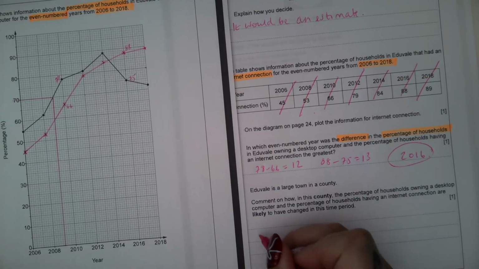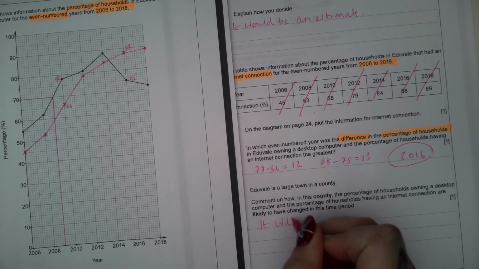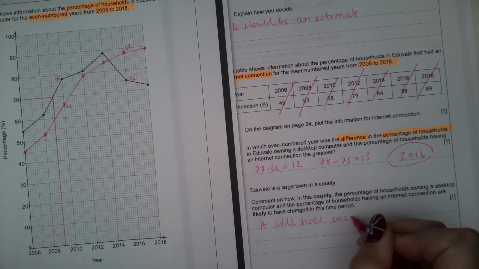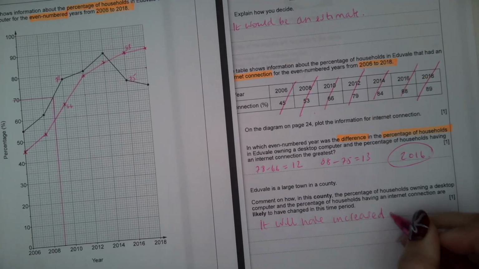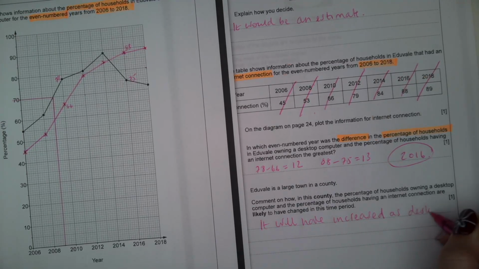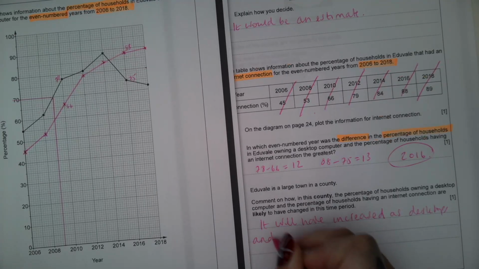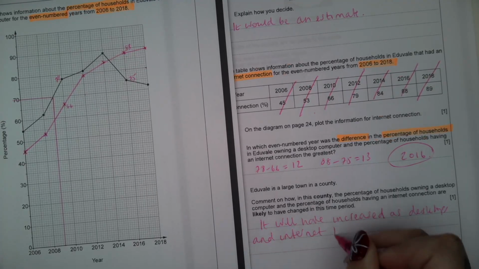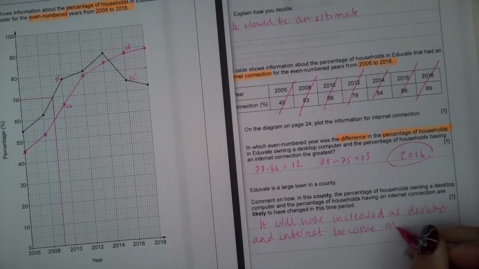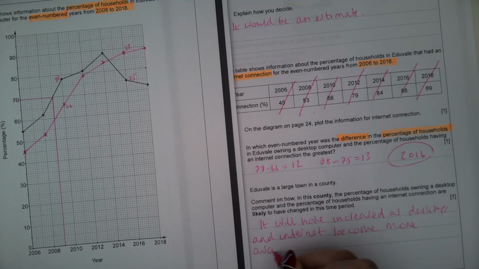So it's likely to have increased as desktops and internet become more available. Or any other comment you want to make about the use of technology.